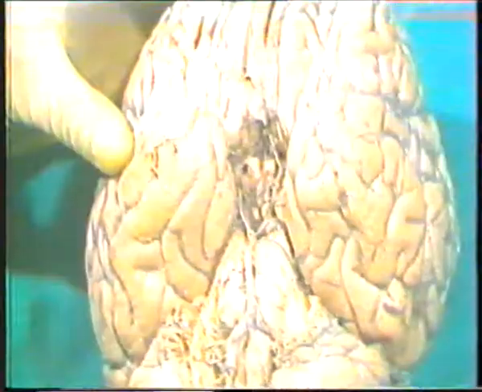The importance of this big anastomosis is to allow the blood to circulate between the internal carotid arteries and the vertebro-basilar system, as well as between the arteries of both sides. This is the circle of Willis in another specimen, seen as diamond-shaped.